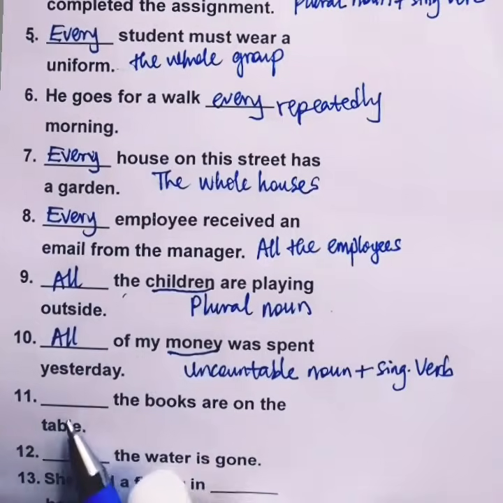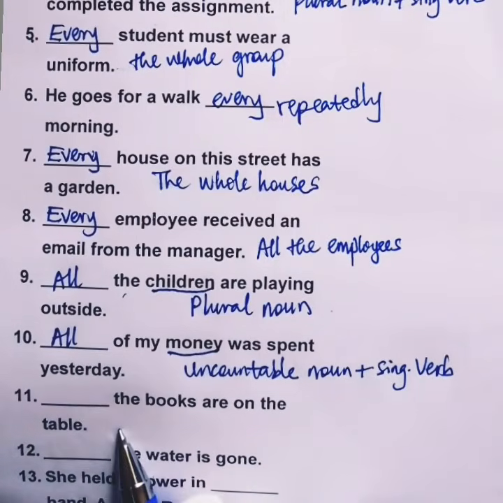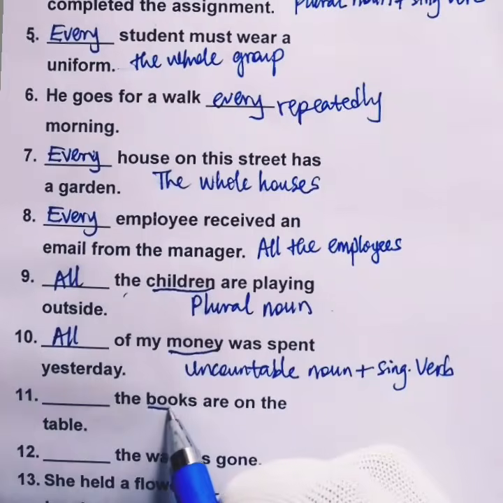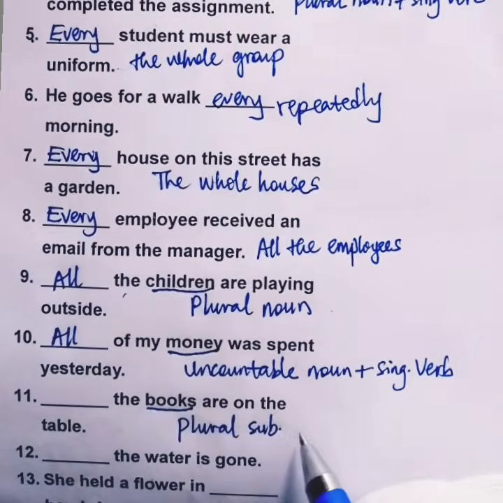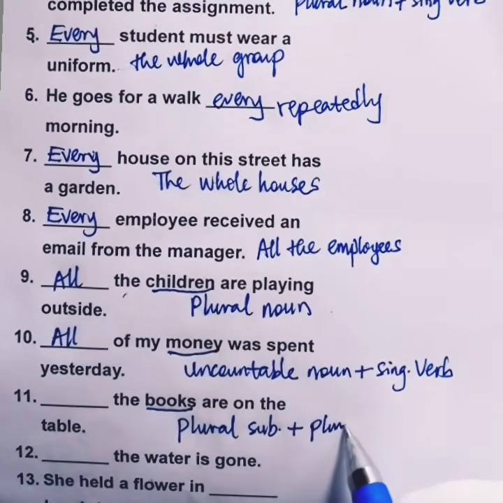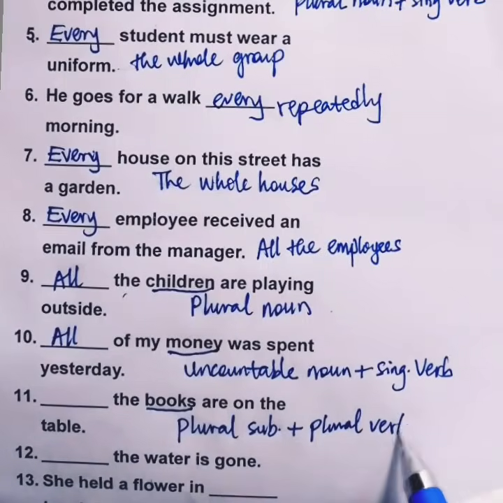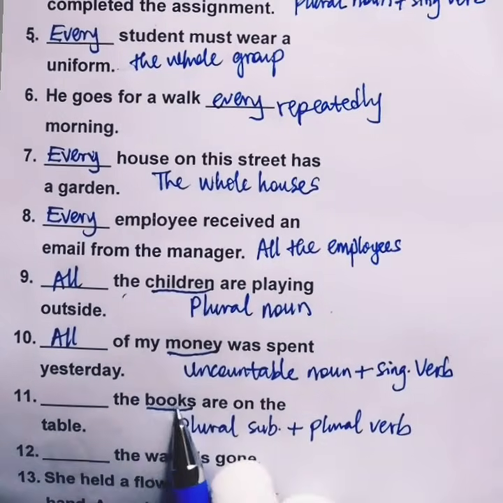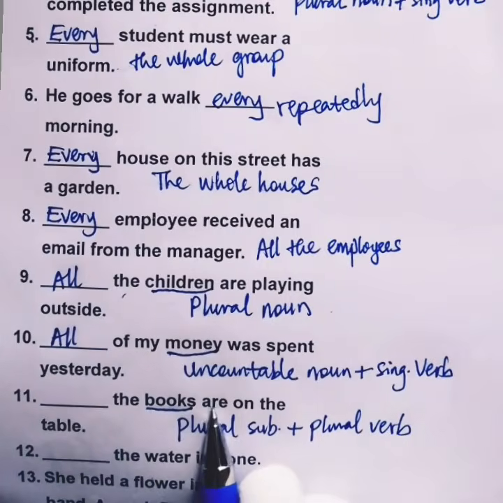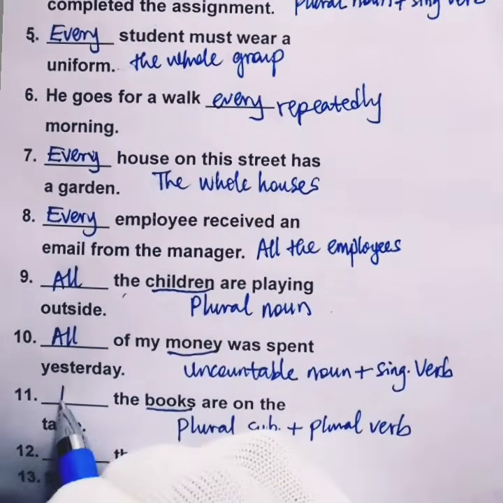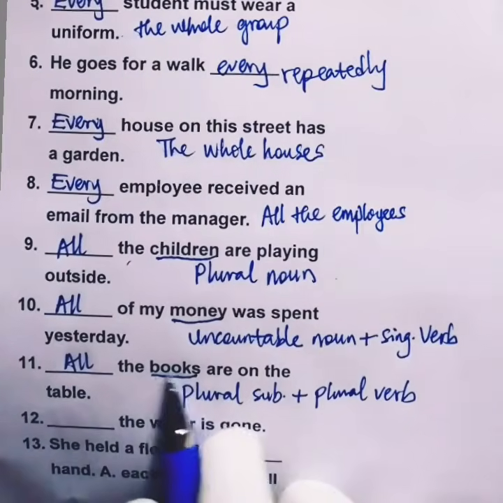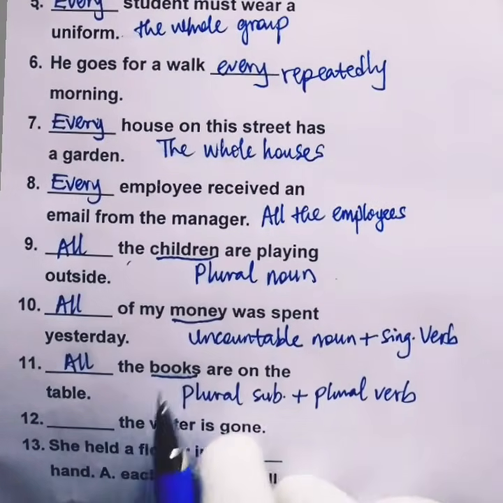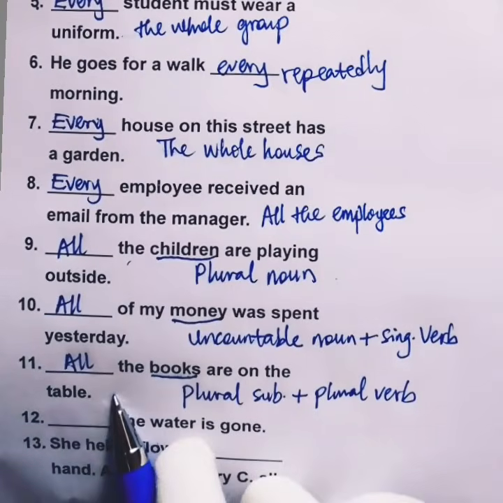Okay. Next, blank, the books are on the table. Here we have a plural subject. Plural subject must go with a plural verb. So we have a plural subject, plural noun, and a plural verb. So all is correct. Here you cannot use each or every because we have a plural noun. Okay, all the books are on the table.